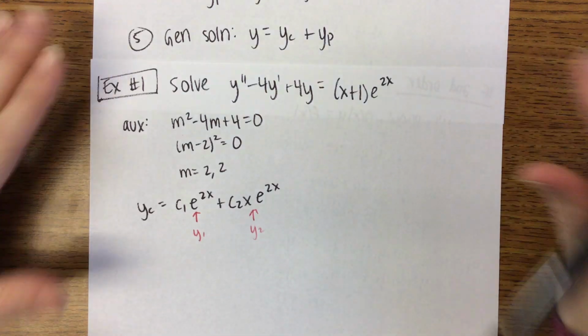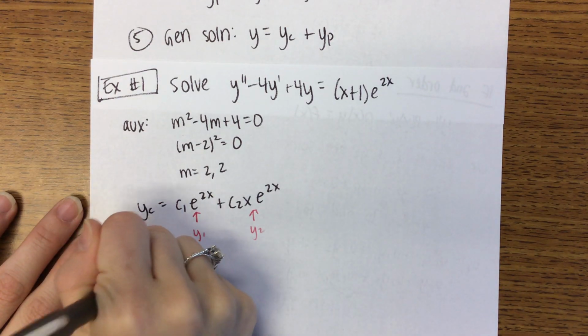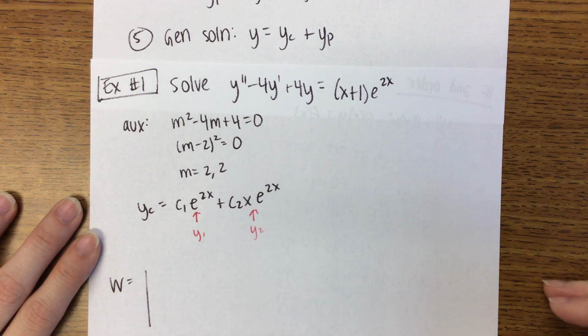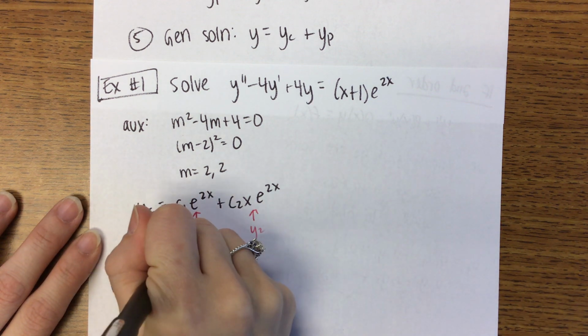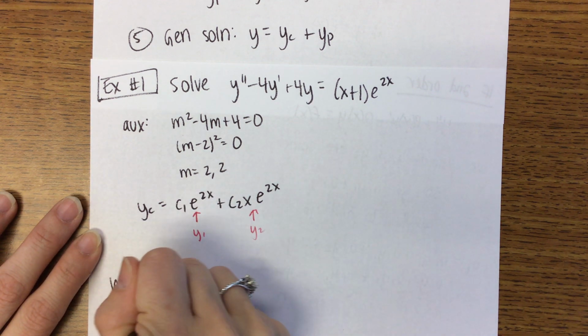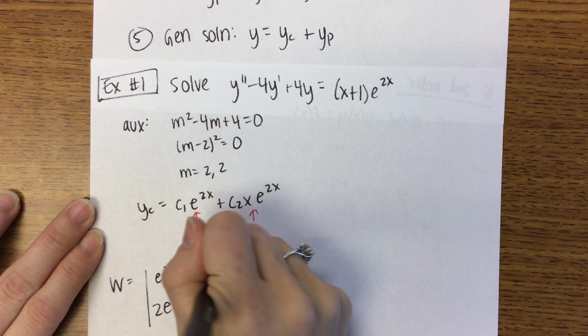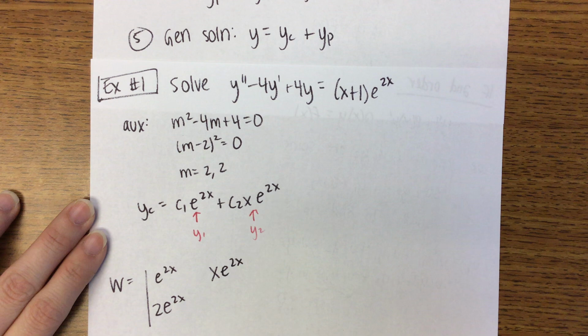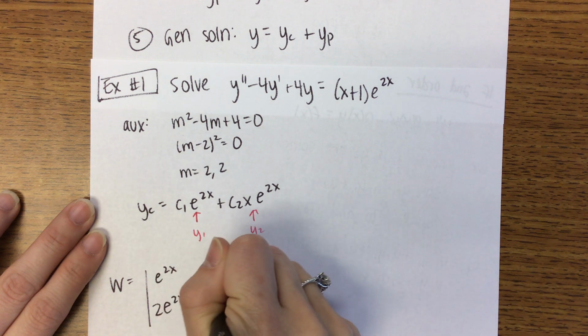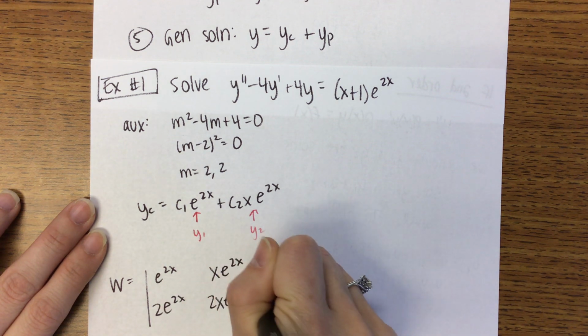Okay, so now we need to find the Wronskian. We have e to the 2x, and then take the derivative, so 2e to the 2x. We have xe to the 2x. Then we have 2xe to the 2x plus e to the 2x.